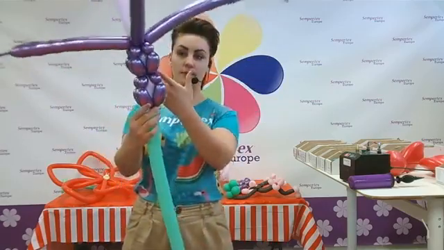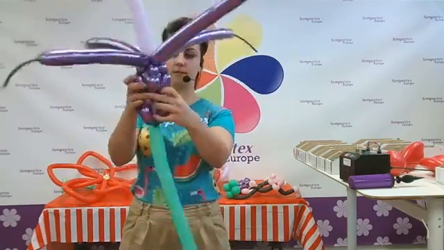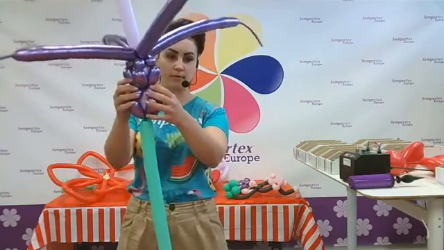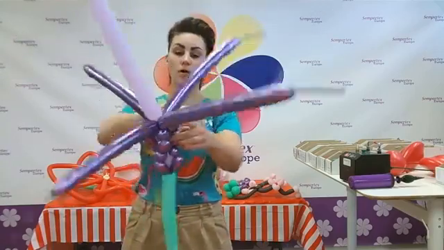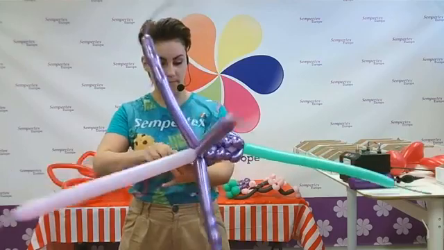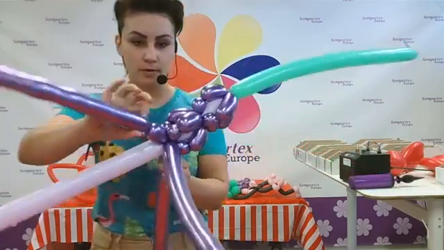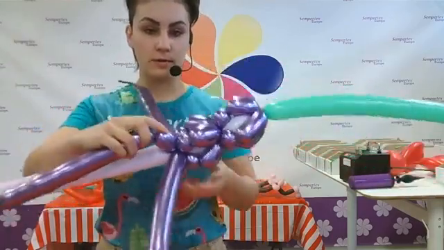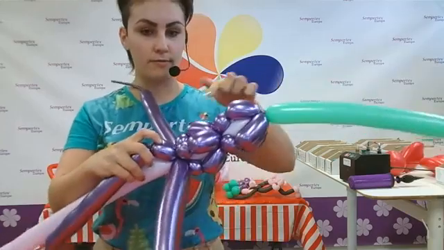So you're gonna repeat the same technique, make sure you go a little bit smaller up to the top. So I'm gonna create a bubble, but it's gonna be smaller than the first two.